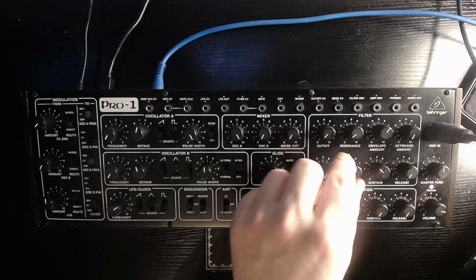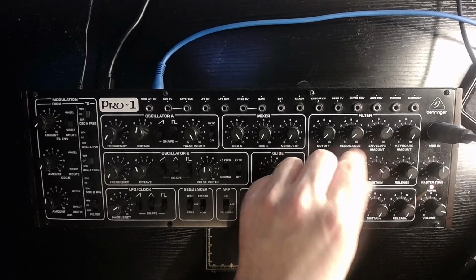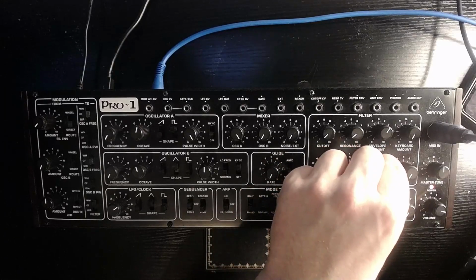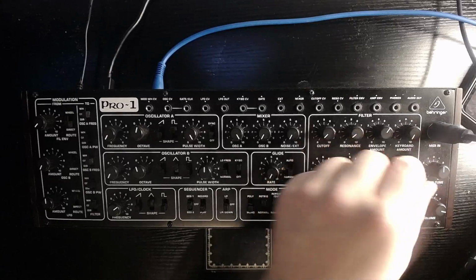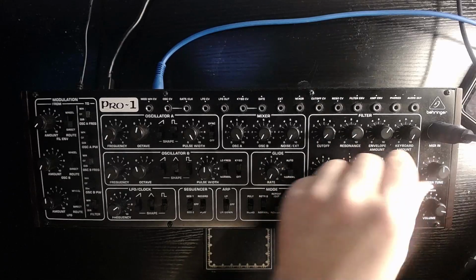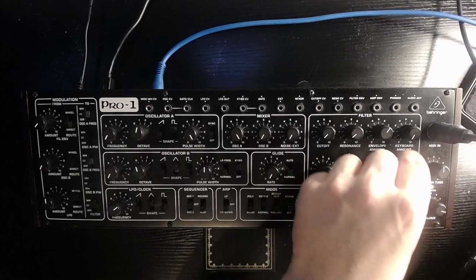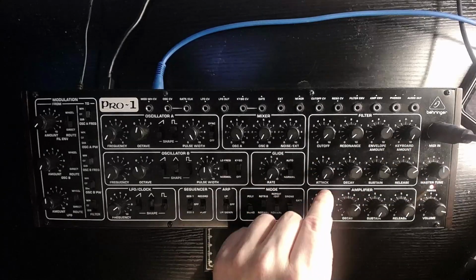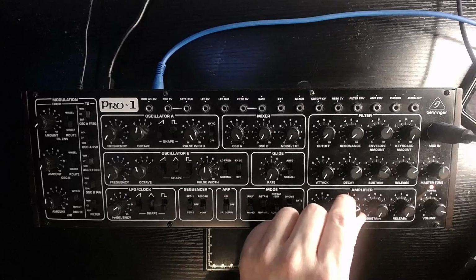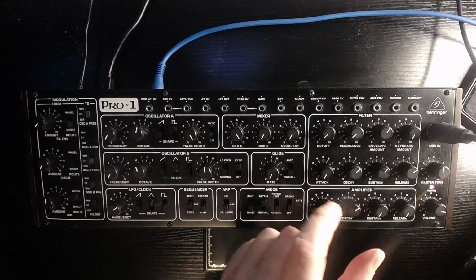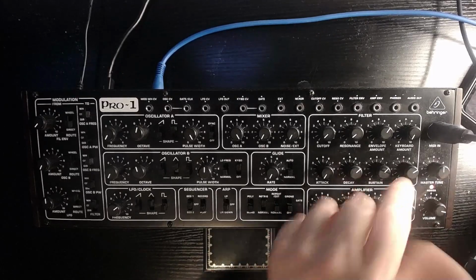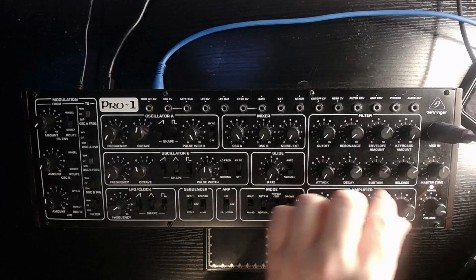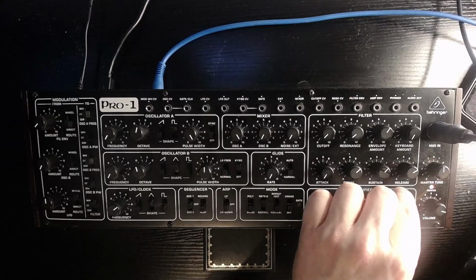Set the attack down to 0. Set the decay to about a 6 or a 7, and set the sustain to there, 6 or 7 for sustain. Put it on a 7 for the release. Then on the amplifier envelope, you want to go down to 0 on the attack and all the way to about a 7 on the decay. Take the sustain all the way down to 0, and then get the release all the way up to a 6 or a 7.